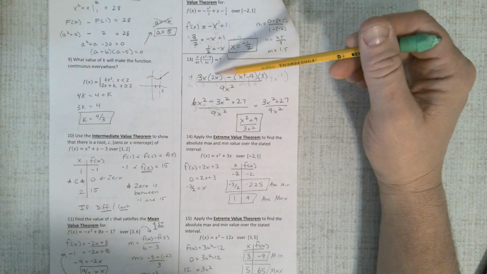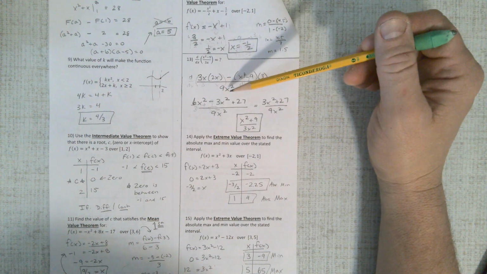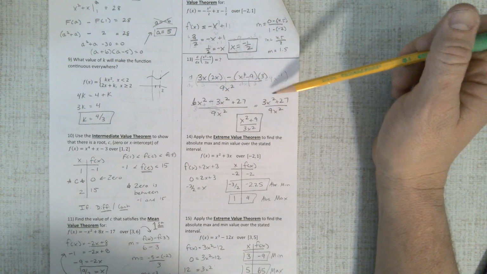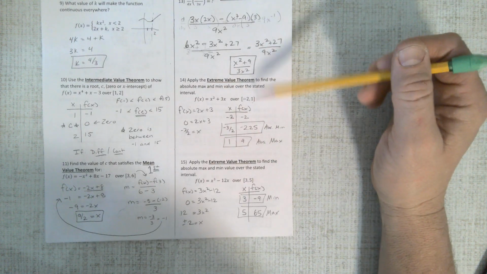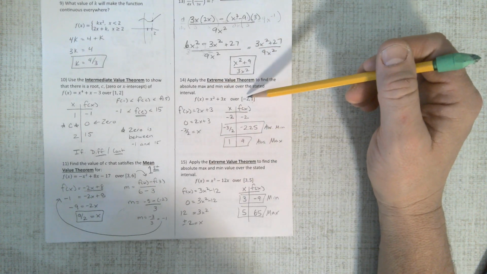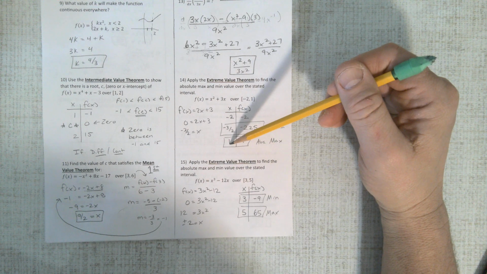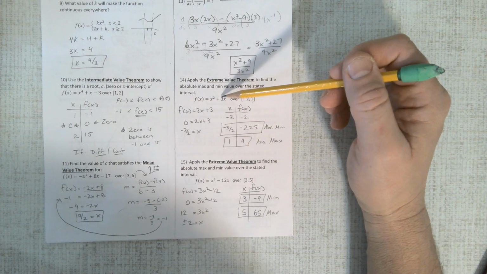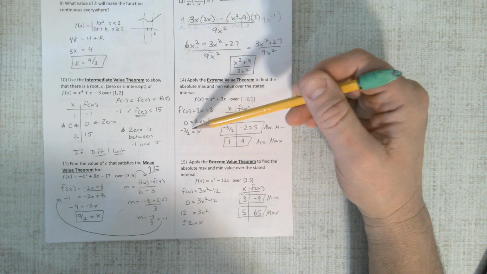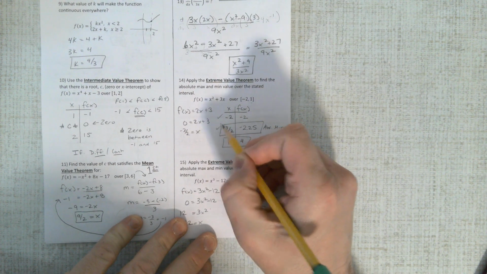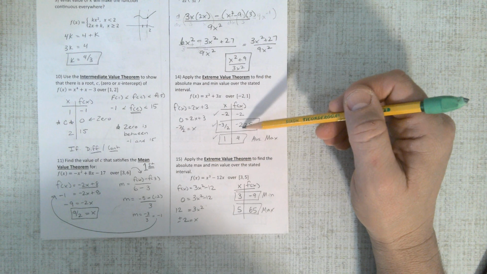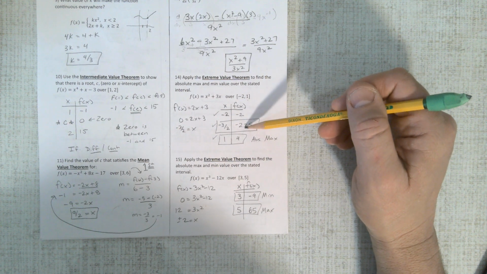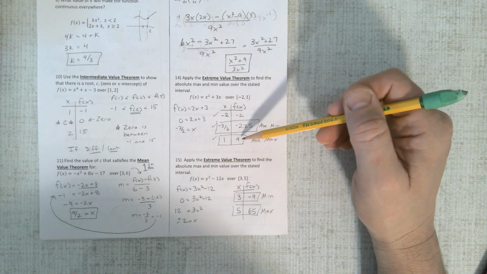Quotient rule, low d high minus high d low, all over low squared. A lot of simplification down to here. Extreme value theorem says that if you're looking for a max and min, it occurs at -2 or 1, or where the derivative is equal to 0. So I took the derivative, set it equal to 0. Now I have 1, 2, 3 points to check. This is the lowest, and that's the highest.